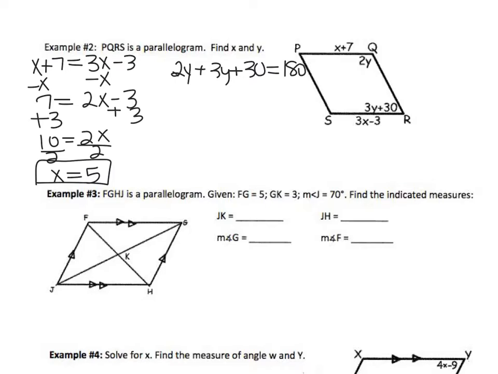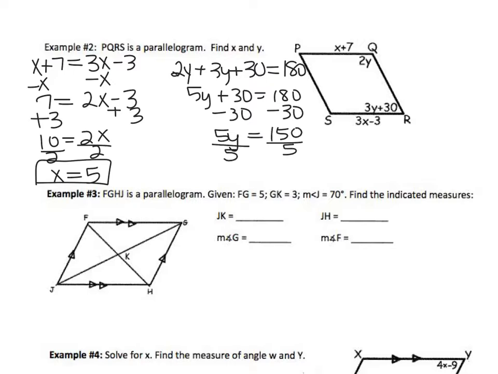So first I'm going to combine like terms. So we end up with 5y plus 30 equals 180. Subtract 30 from both sides. We get that 5y equals 150. Then we divide both sides by 5, and we get that y equals 30.